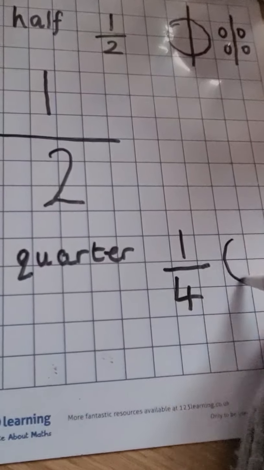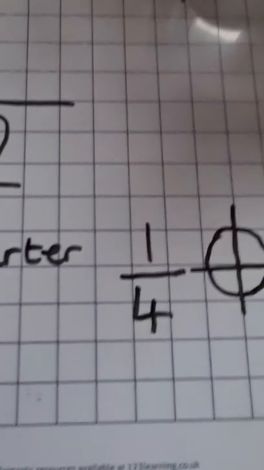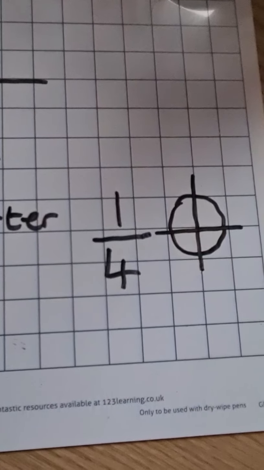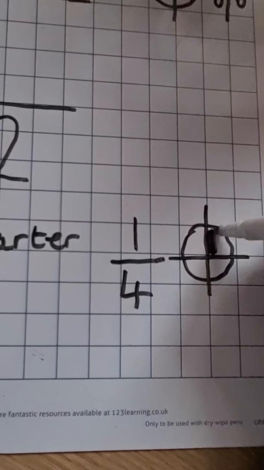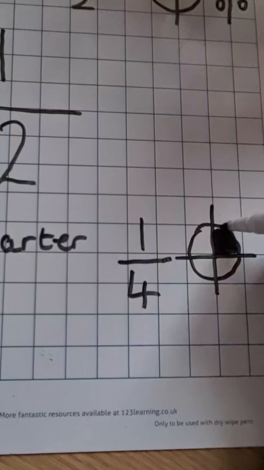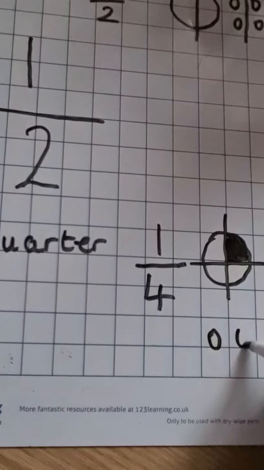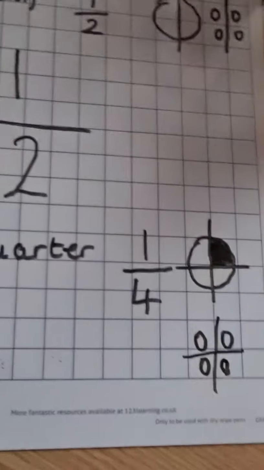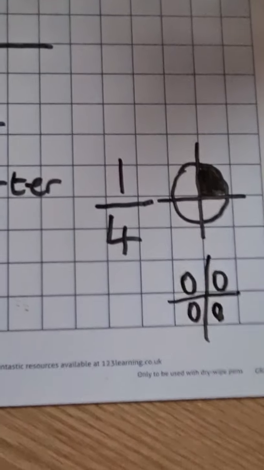So, here's my circle. Here are my 4 parts. My question could be, can you shade 1/4? That means we're going to shade 1 out of the 4 parts. And there we are. I've shaded 1/4. In numbers, it could be that we are finding 1/4 of 4. It is 1 out of the 4 parts. 1/4 of 4 is 1.